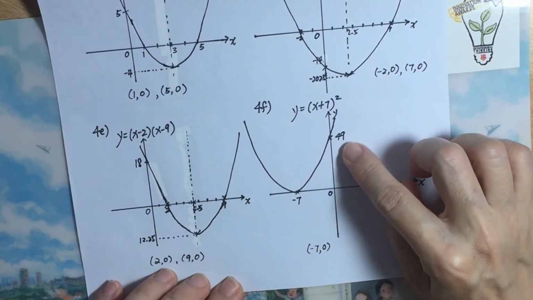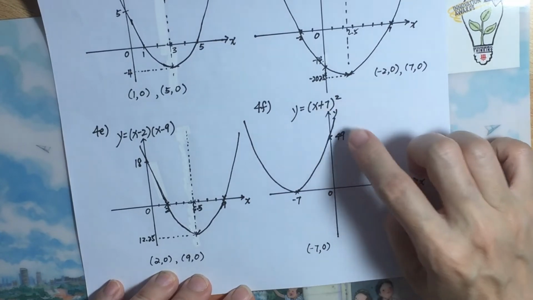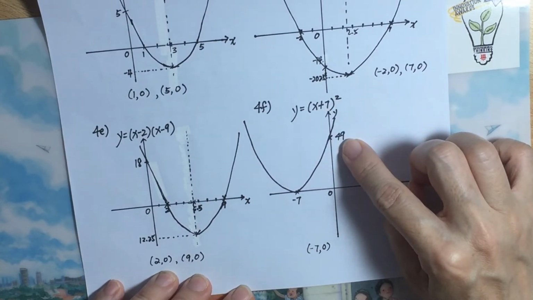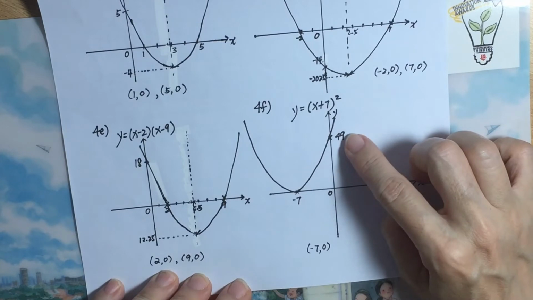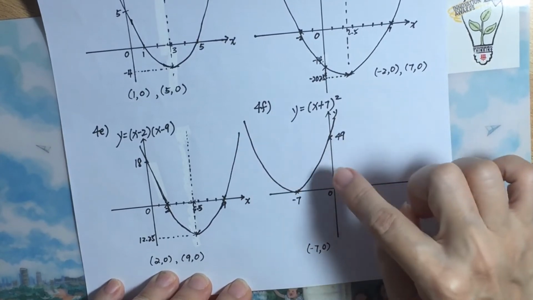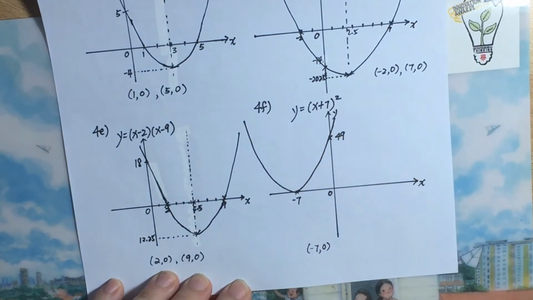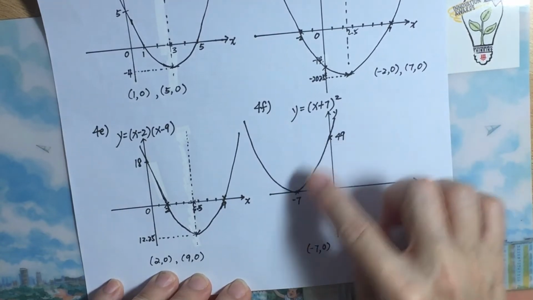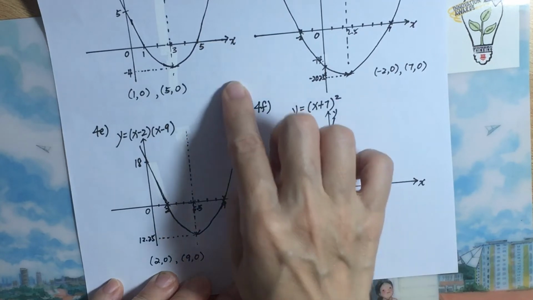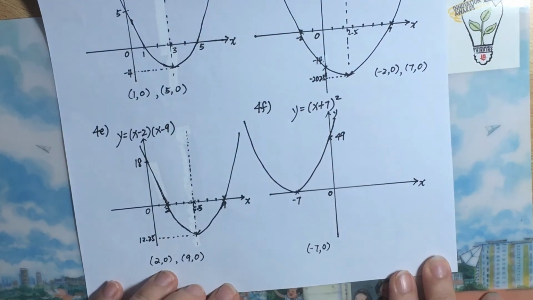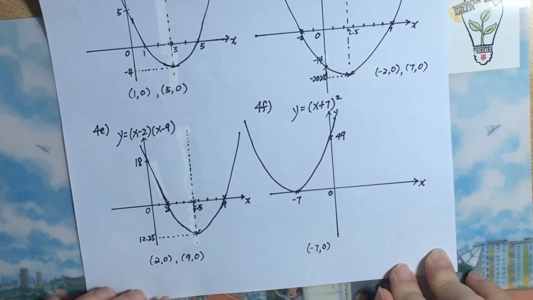Okay, and then if you put x equals to 0 into here, you will see that the y is actually 49. So this one, you have this point and this point. So only 2 points. We don't have the x-intercept, so we don't have 4 points in this case. So you join these 2 points, then draw something symmetrical on the other side, and that is your answer.